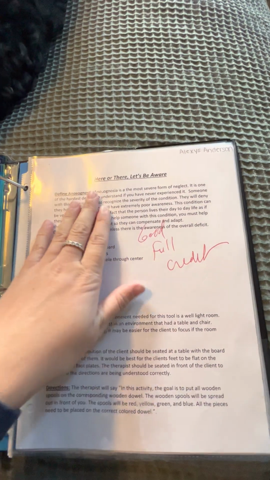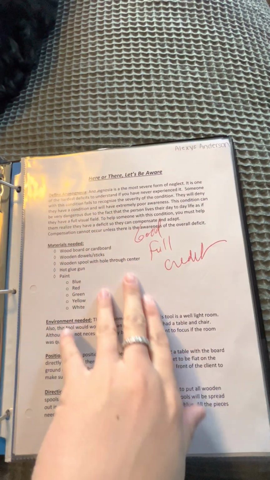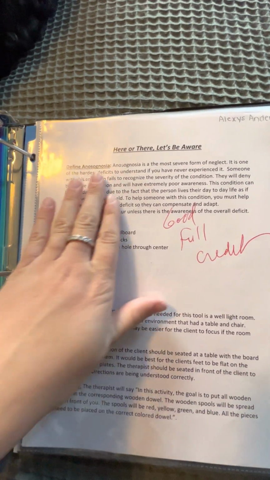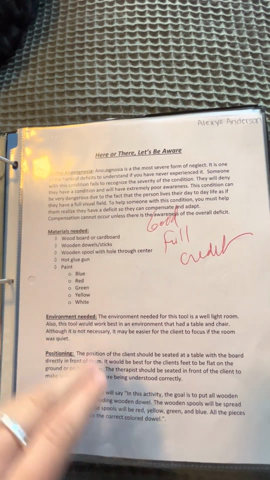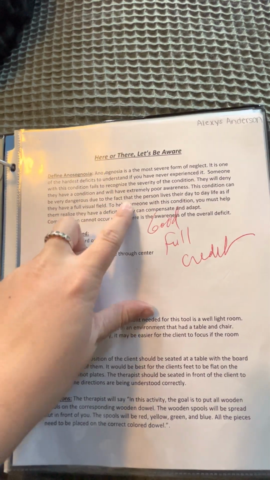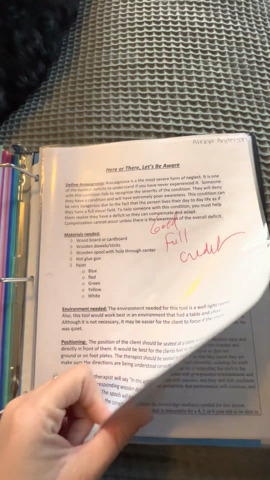This is an assessment or treatment tool that I created for Dr. Early. It's like a write-up showing the materials, positioning, directions, and the diagnosis it's used for. That's just the back side for scoring and validity.